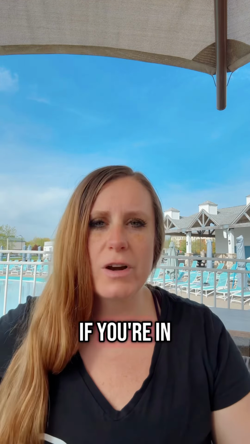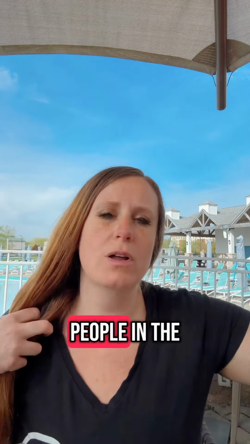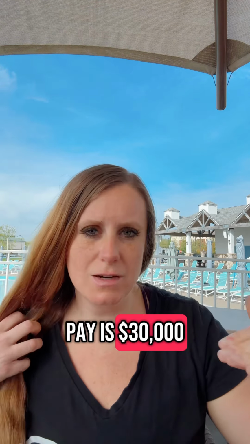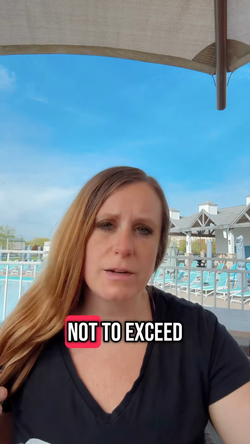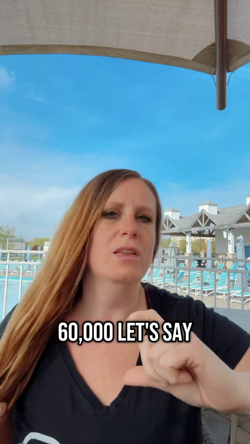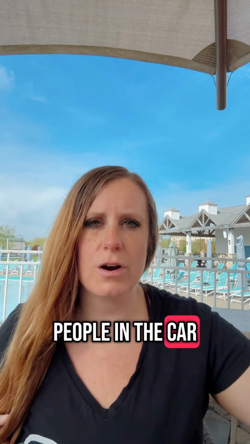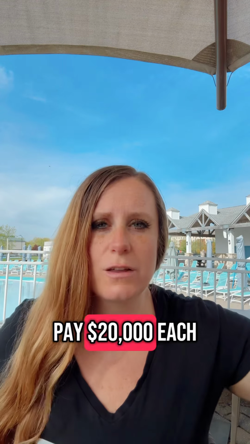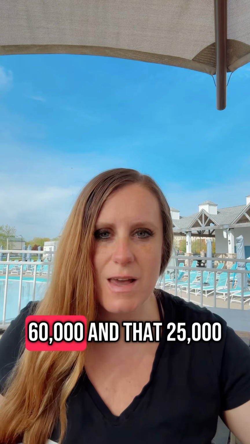So for example, if you're in an accident and there's two other people in the other car, the max your policy is going to pay is $30,000 for each person, not to exceed $60,000. Let's say there's three other people in the car. Your policy would pay $20,000 each, not to exceed $60,000.